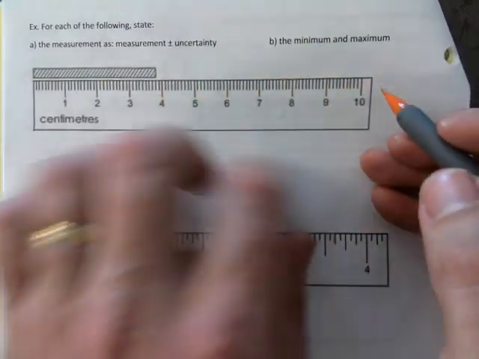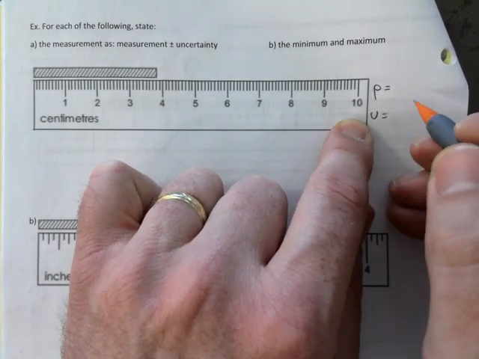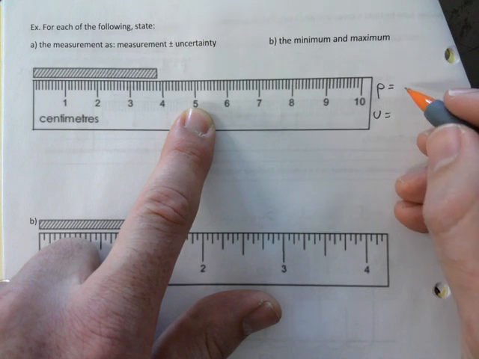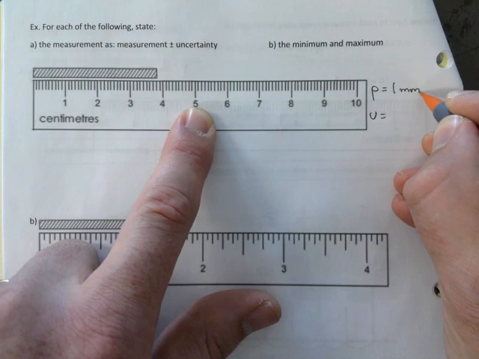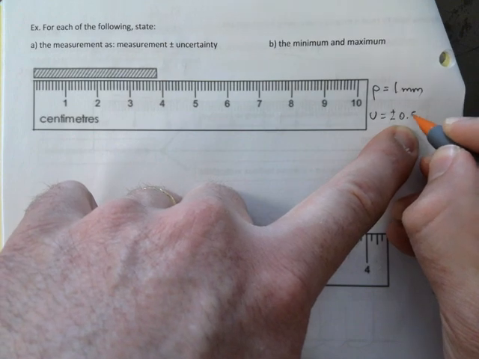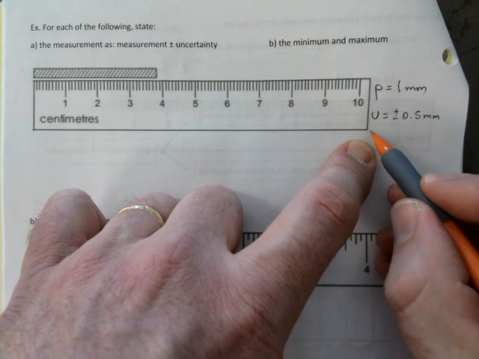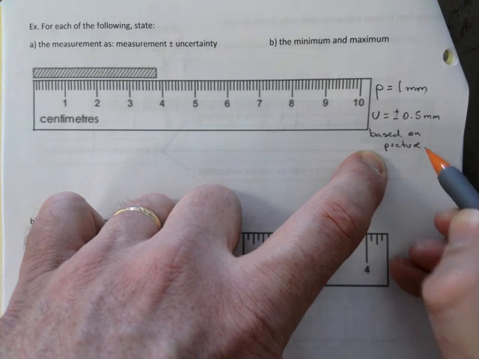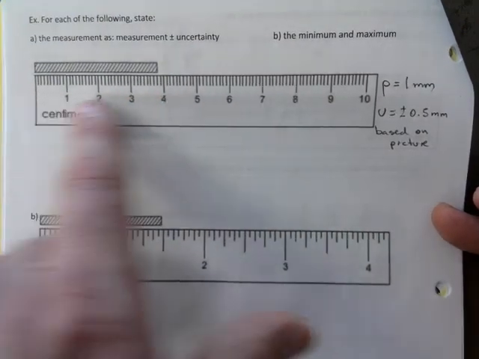Before we measure, let's figure out the precision and the uncertainty of this ruler. It's metric and it's got the small little lines. What is it? 1 millimeter. All right? The uncertainty is plus or minus 0.5 of a millimeter. Based on picture. I will give you some wacky rulers, guys. I get very creative. So just make sure you understand.